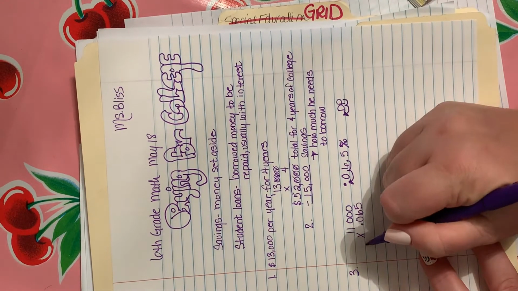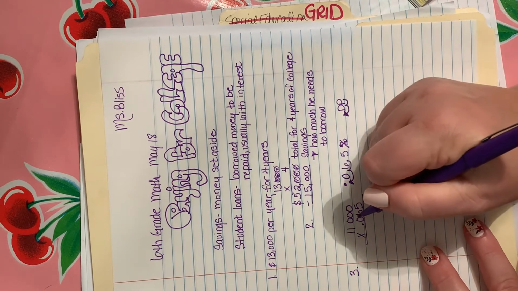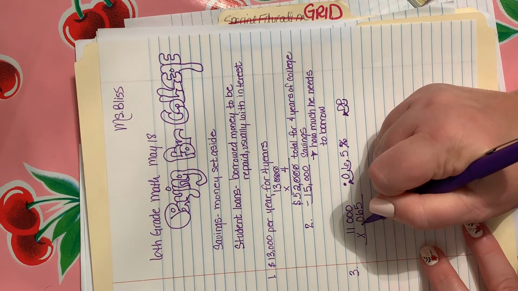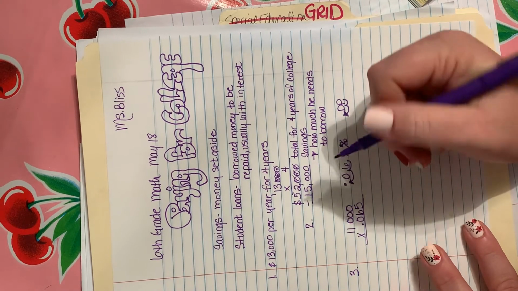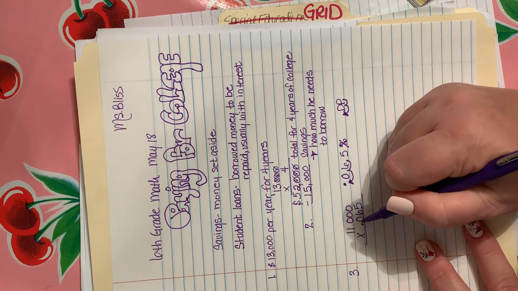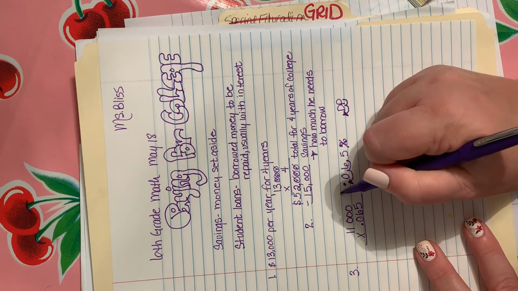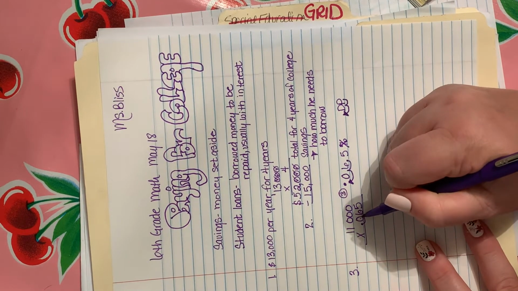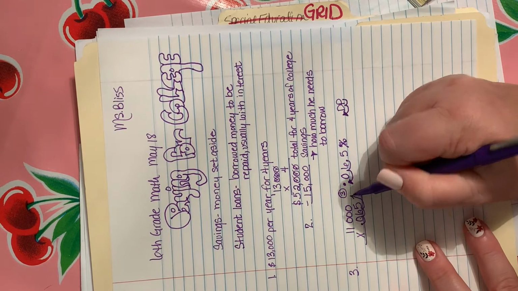0.065. Okay, no problem. I'm going to count, though. I'm going to get rid of my decimal in my multiplication problem, so I don't have to worry about it. So I have to know when I'm done, I need to move my decimal 1, 2, 3 places. 1, 2, and 3, right?